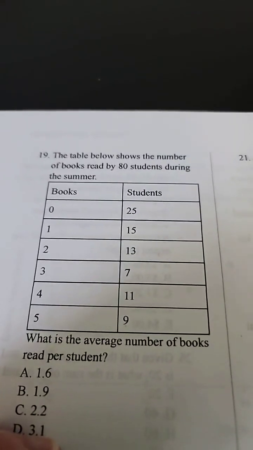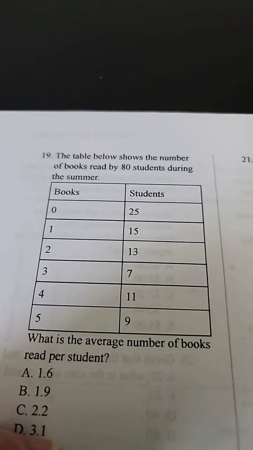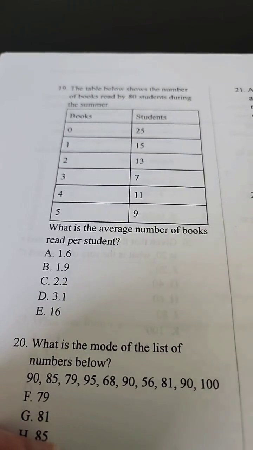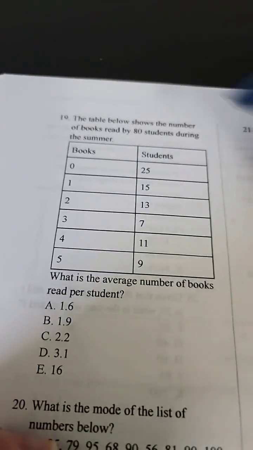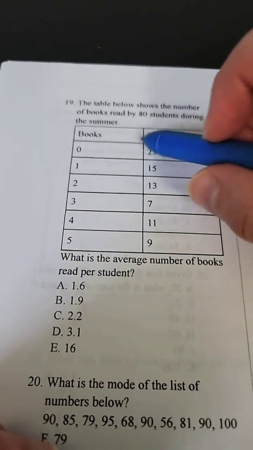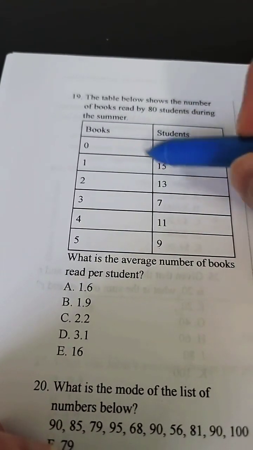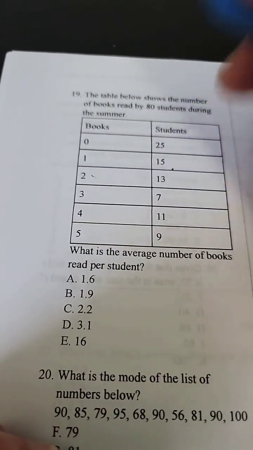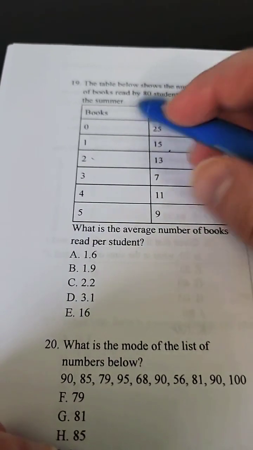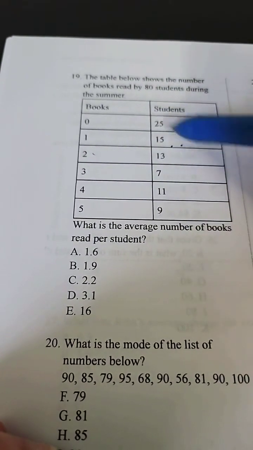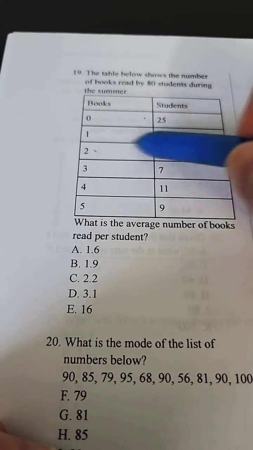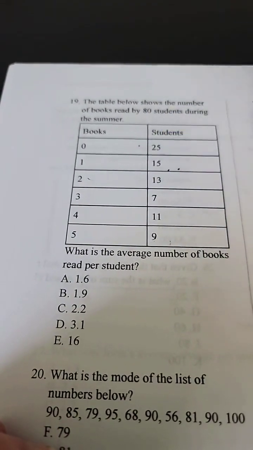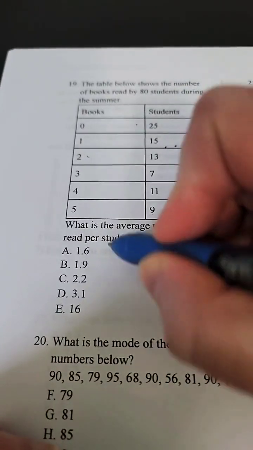So number 19 says, the table below shows the number of books read by 80 students during the summer. So what is the average number of books read per student? What we could technically do, if you wanted to, is write out a whole list, like the ones 15 different times and then the twos 13 different times. Or you could just do the faster way, which is multiplying, because if you have 1 15 times in the list, that's the same as 1 times 15. So you could just multiply each of the values together, add them up, and divide by how many values there are, which would just be how many students you're talking about, which is 80. So that's what we're going to do.